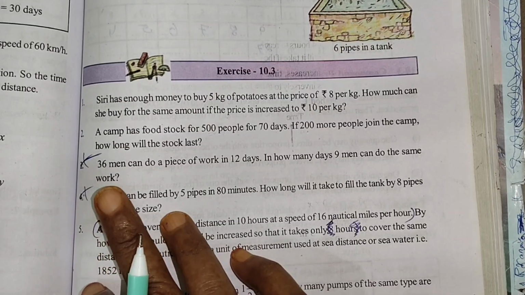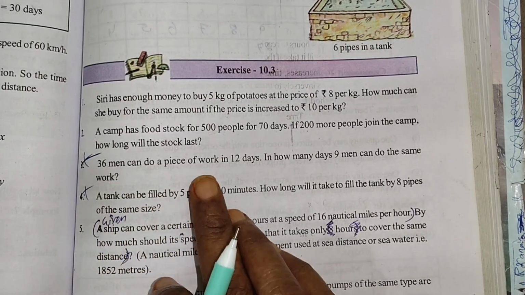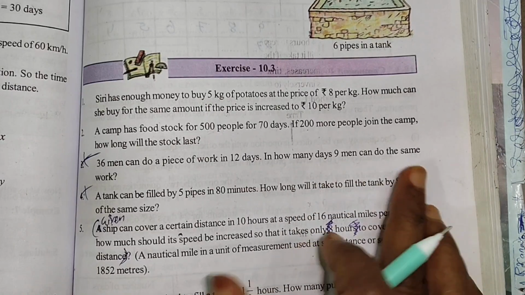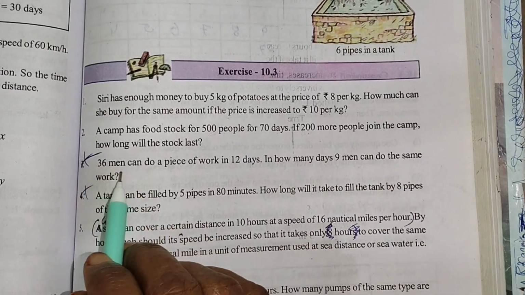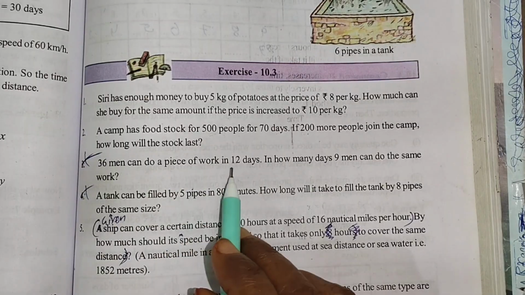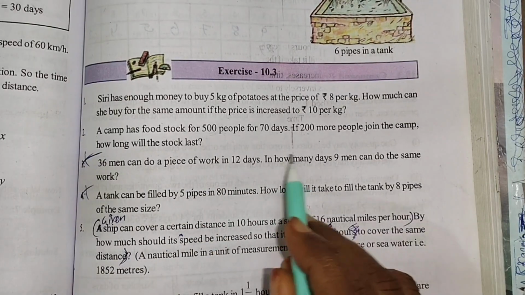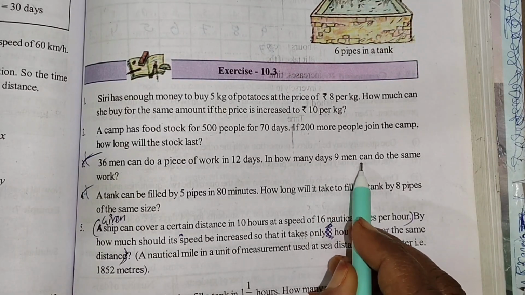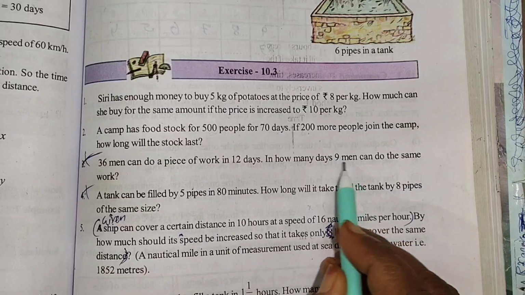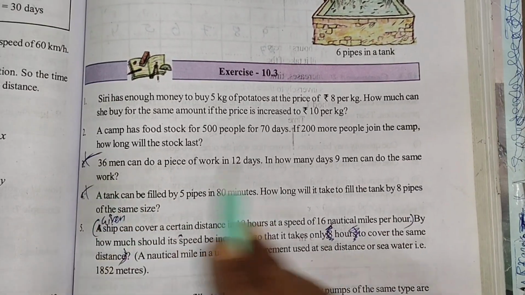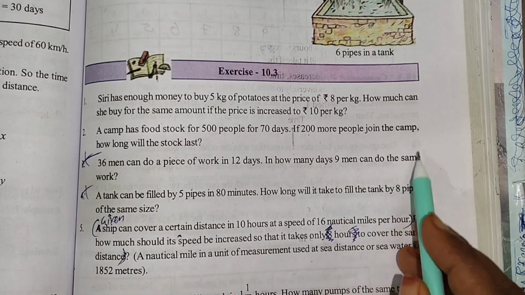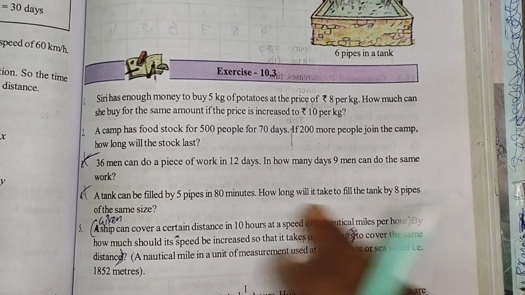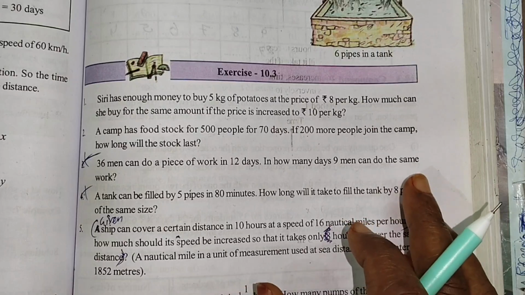Next, third question. 36 men can do a piece of work in 12 days. In how many days can 9 men do the same work? Here a total of 36 members complete this piece of work in 12 days. Here members are decreased, so automatically days are increased. So these two are inversely proportional.